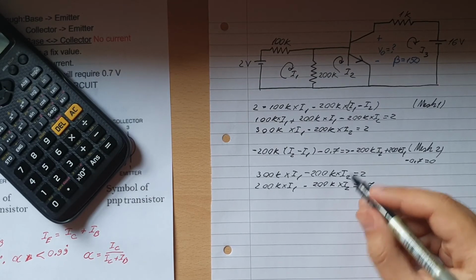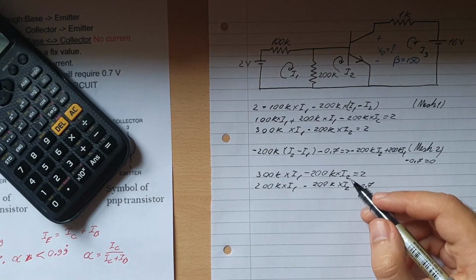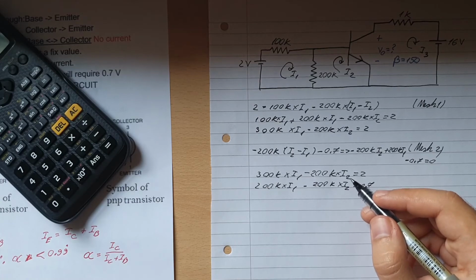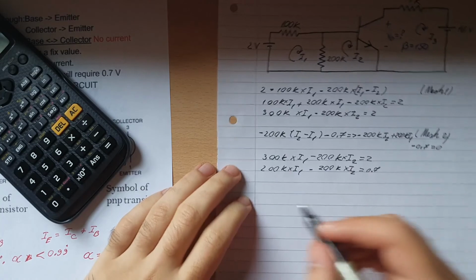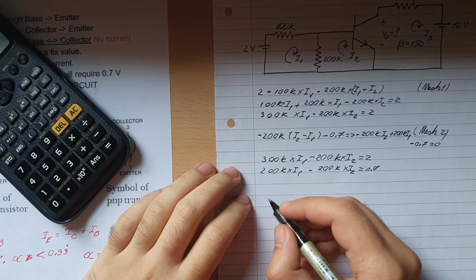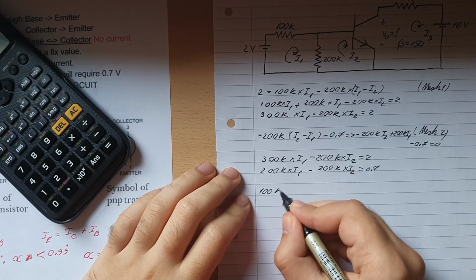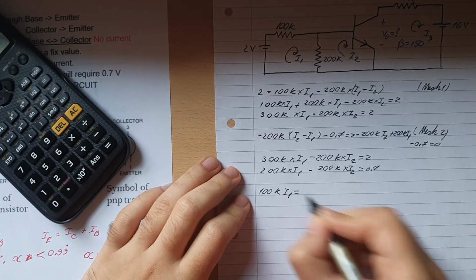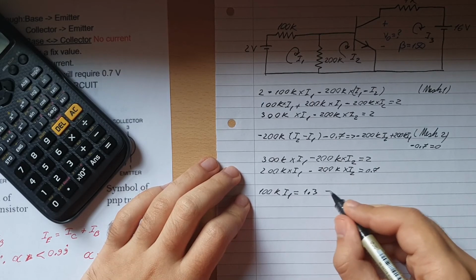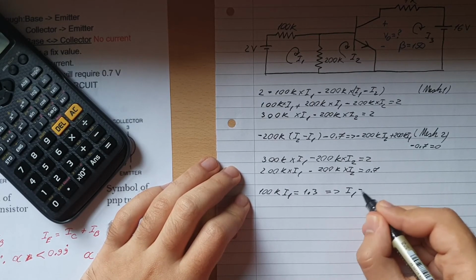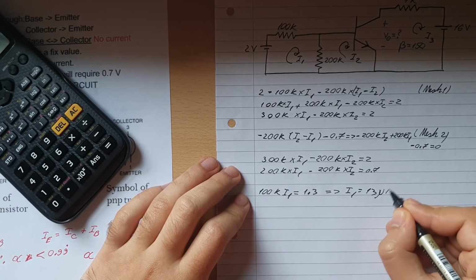This one is conveniently placed for us to simplify into simultaneous equations. So 200 minus 300, that will be minus 100k I1 equal to 0.7 minus 2, that will be minus 1.3. Therefore I1 will be equal to 13 microamps.